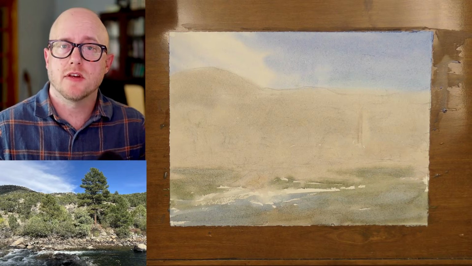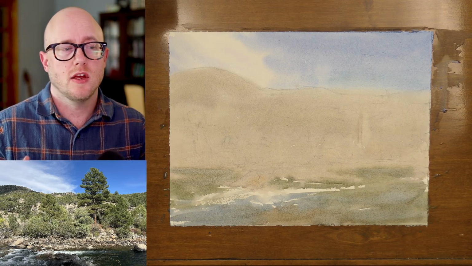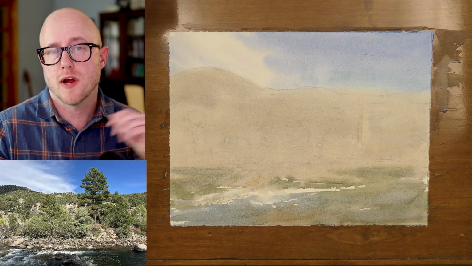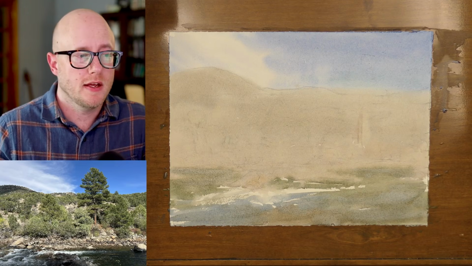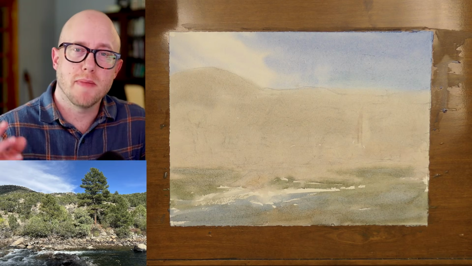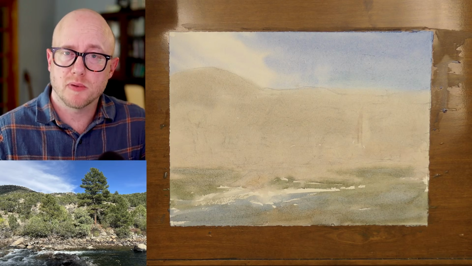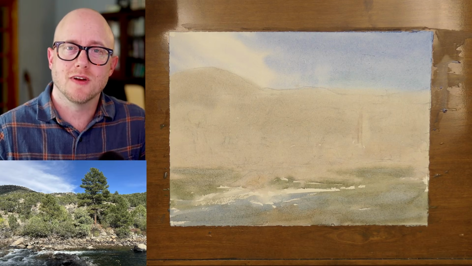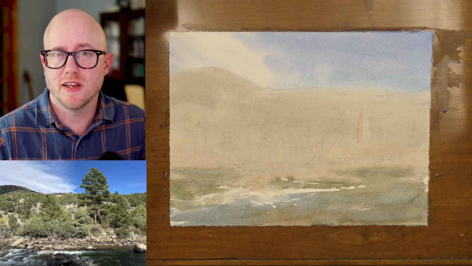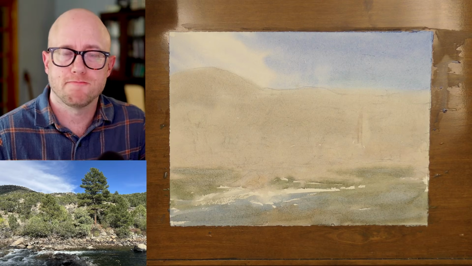So I get in the habit of really squinting a lot when I'm looking at the scene, at the photograph that I'm working from. Eliminating some of the unnecessary detail, the texture on the background, the things that aren't really necessary, we can simplify our approach and we're one step closer to creating an impression of the scene rather than copying everything that we see within the reference photo.